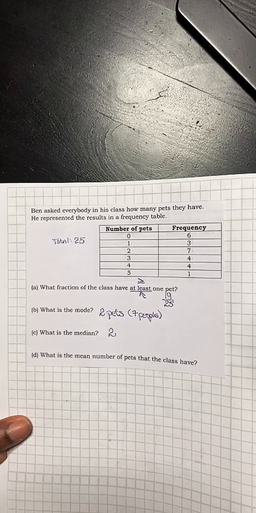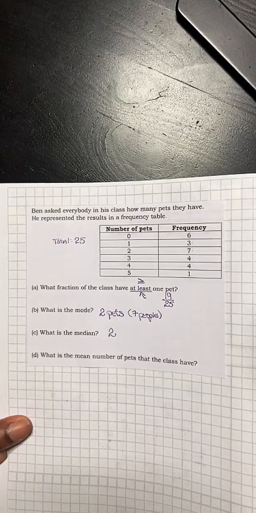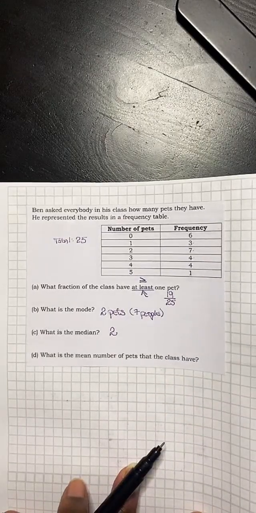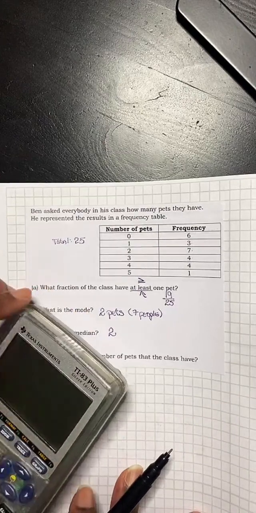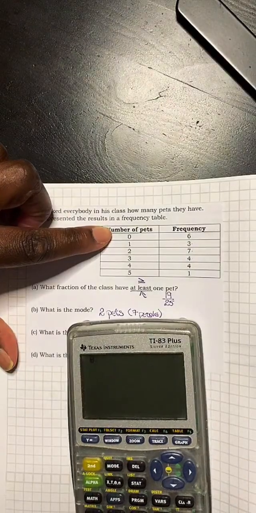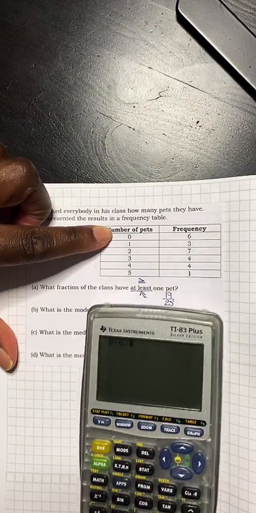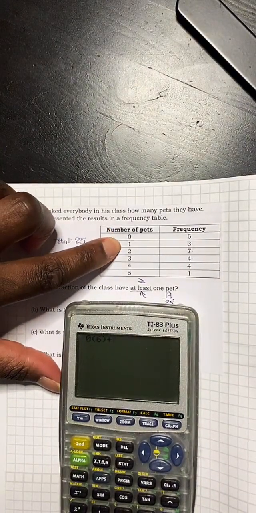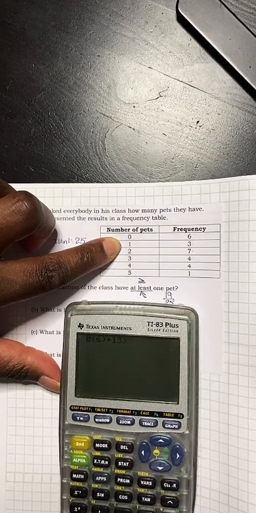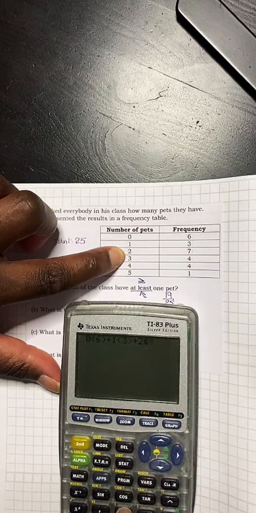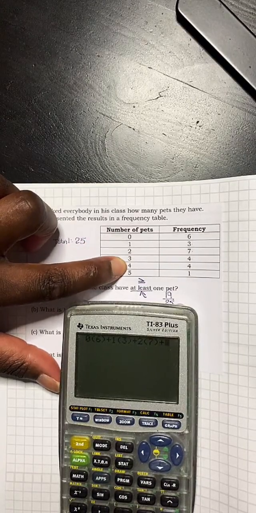So what is the mean number of pets that the class have? Okay, so we can do what we did earlier. We know there's 25 of them, but we can do this. We know that 0 times 6, I'm just doing it for things. Okay, so 0 times 6 plus 1 times 3, plus 2 times 7 plus 3 times 4.